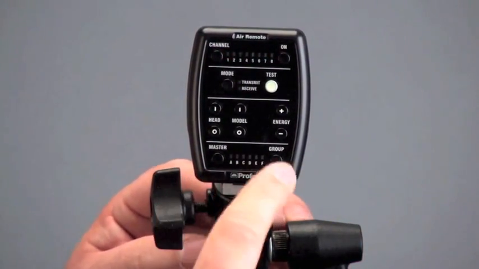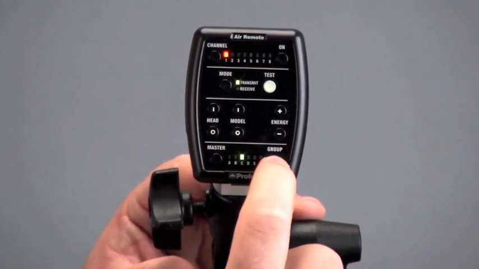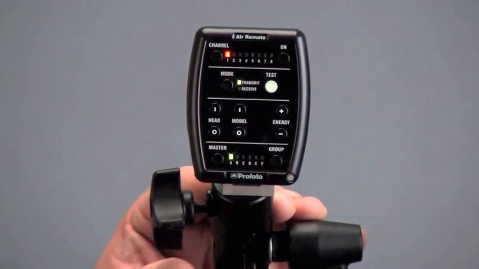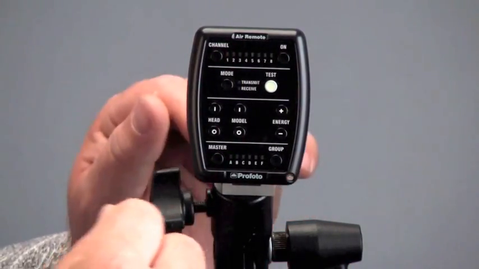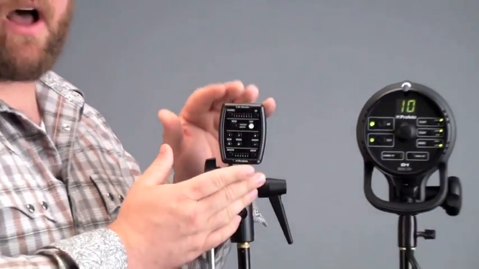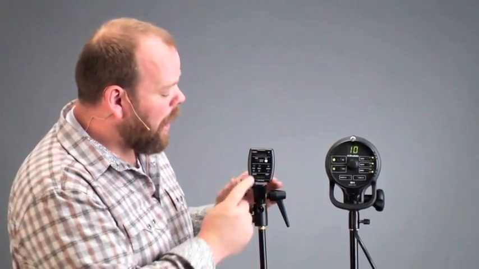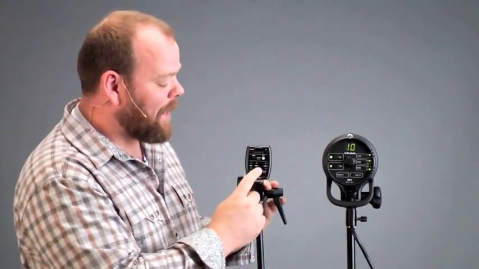Next, down here at the bottom, you see a group button. By pressing the group again, we're going to cycle through the 6 groups that are available. I want to set this on 1A. So now, from the back of our camera, on the hot shoe mounted controller, I can turn the entire head off. I can turn the head back on. I can actually turn the modeling light on and off from the back of the camera.